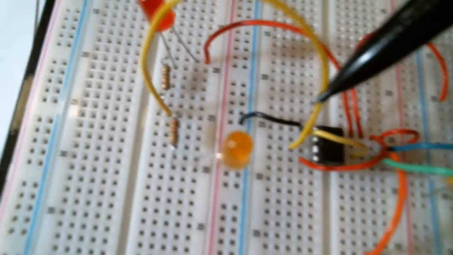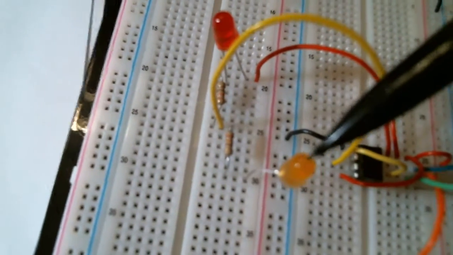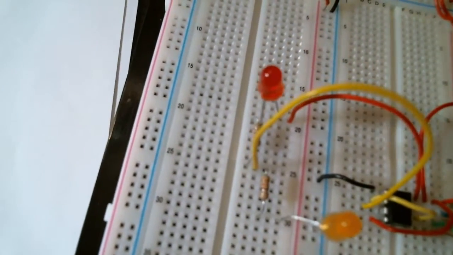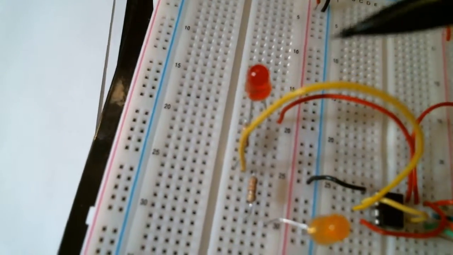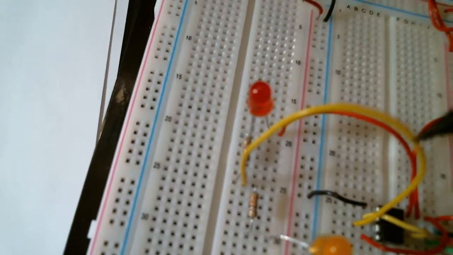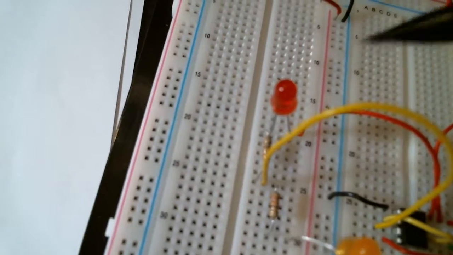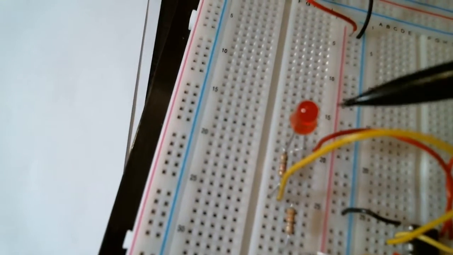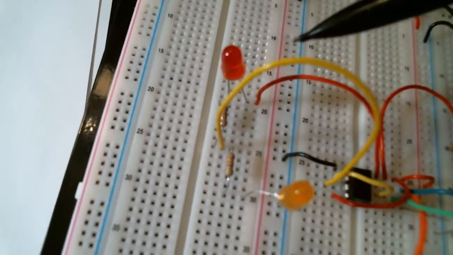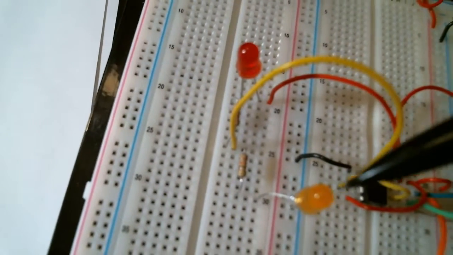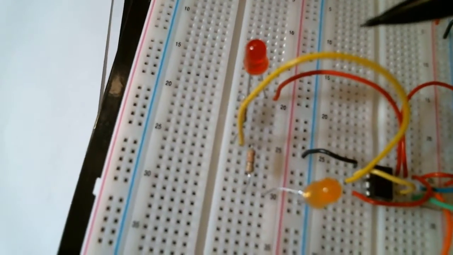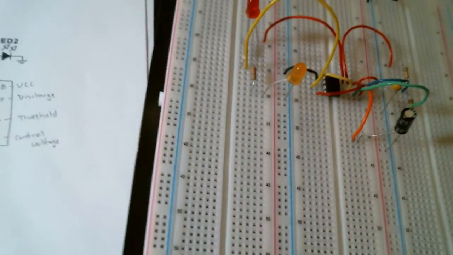The output is going to LED 2. I have power going to LED 1, which is also connected to the output. So due to that, when the power is not going to LED 1, the output's pushing out to this light right here, so they're going to be flip-flopping back and forth. I think I have that right.